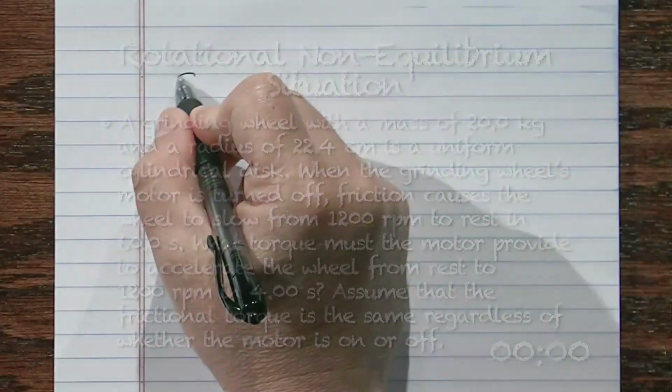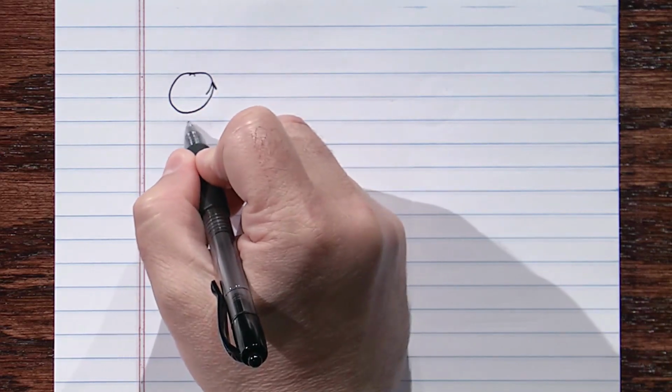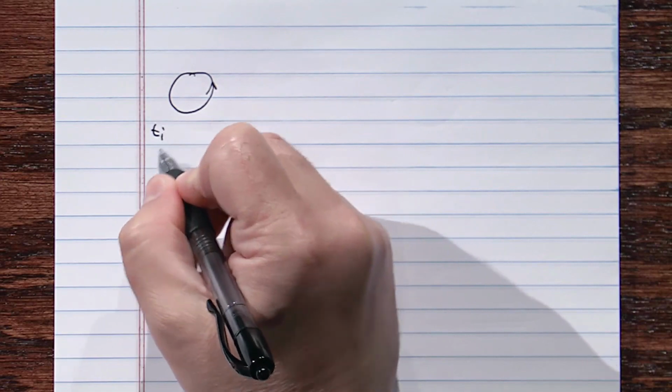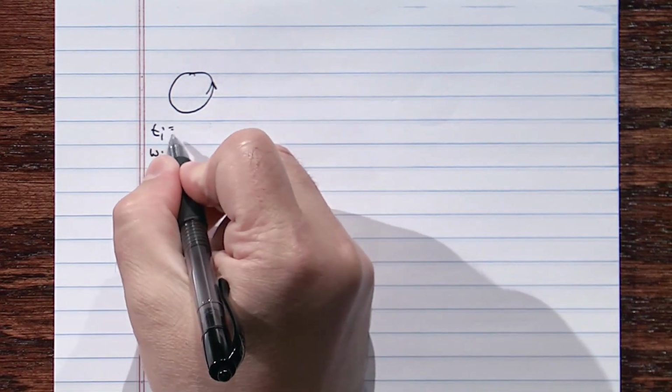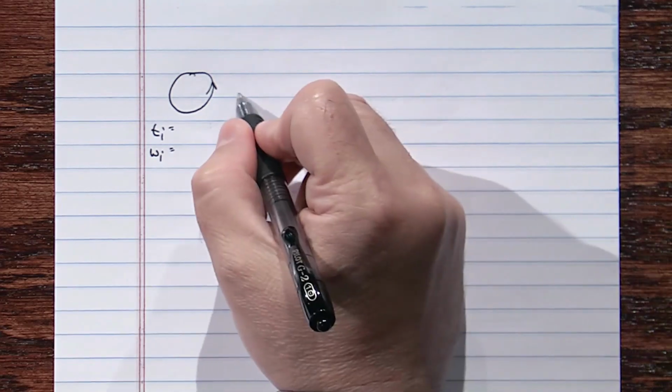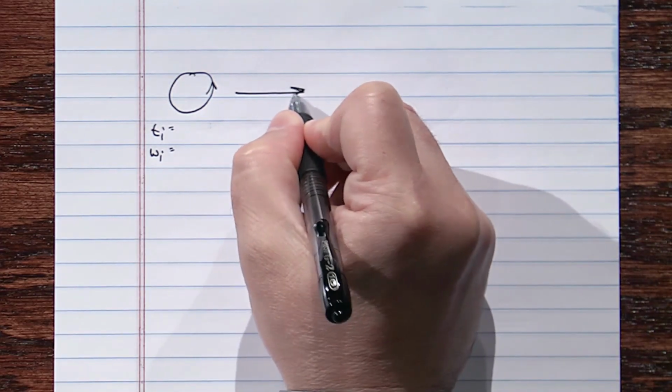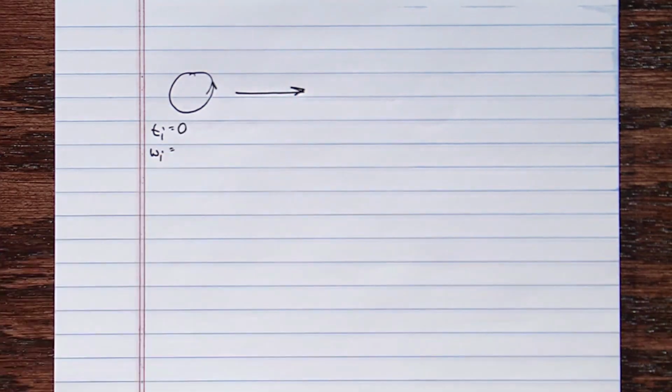Okay, here's our grinding wheel. Initially, we'll say that it's rotating like that. So we have t initial, omega initial, and I'm not going to write theta initial because we're not dealing with theta. We're not asked for the number of revolutions or the angle. So I'm just not going to write theta. We know that it's not needed. And we'll set t initial equal to 0.